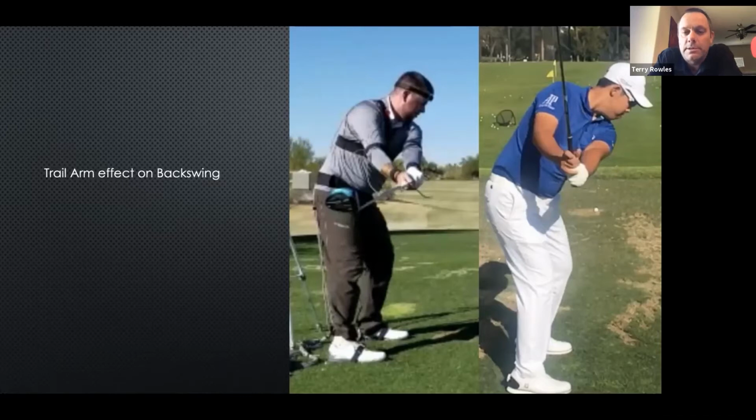So the important thing is to understand the relationship between the two spectrums. If you have a strong grip, your right hand's going to be under the shaft and the right elbow is going to be lower than the left elbow throughout the whole swing. And it's vice versa. For somebody who's got a weaker trail hand grip, the trail arm is going to stay higher than the lead arm the whole swing.